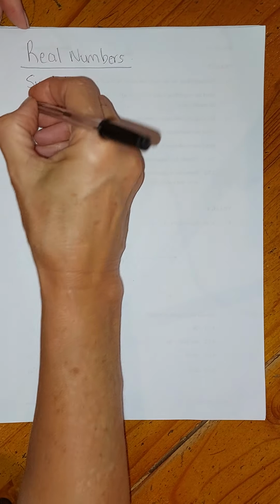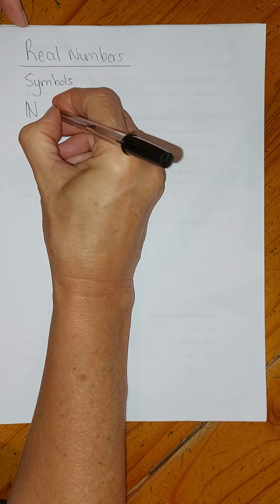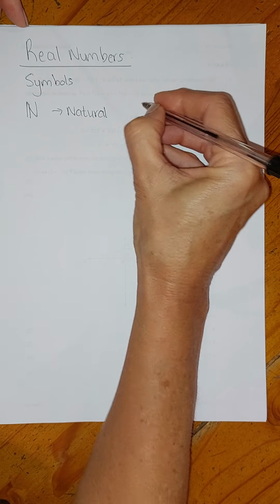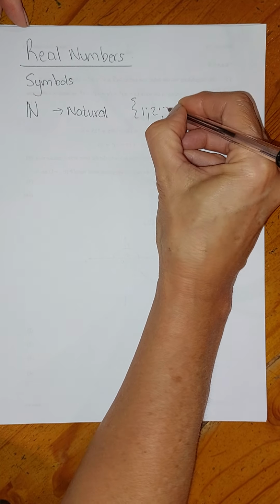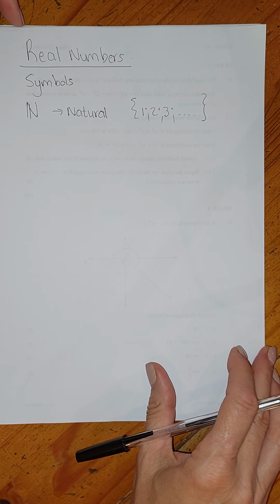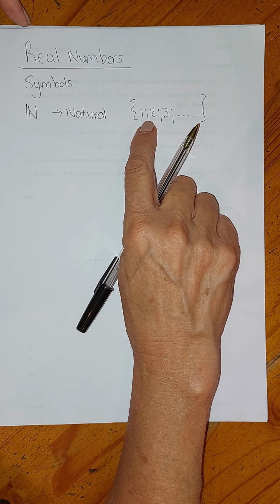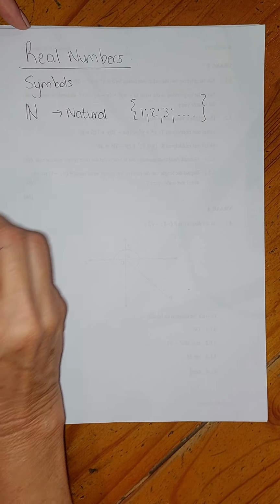So we start with our first set of numbers, our natural numbers. In the natural numbers, we have basically the numbers 1, 2, 3, and so on. It's whole numbers, there are no decimals or fractions, and it starts at 1.